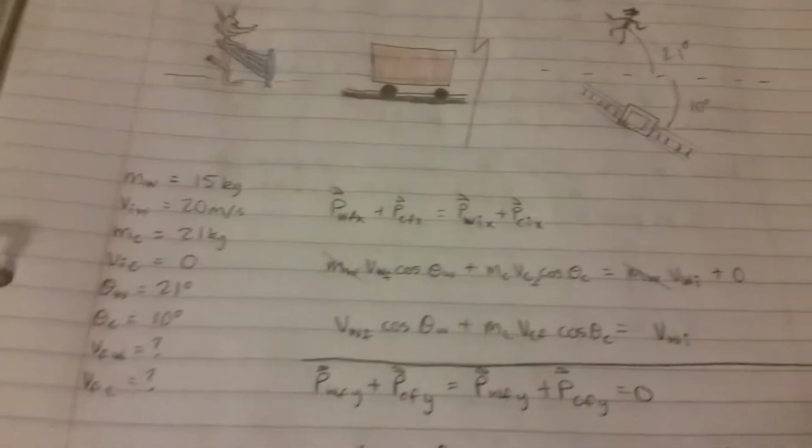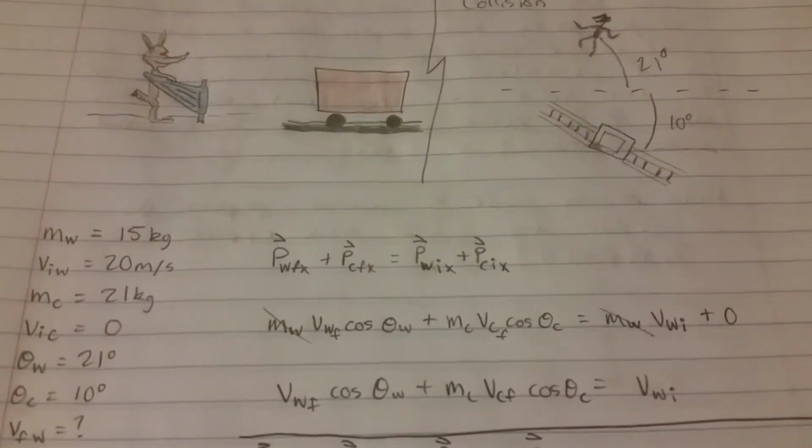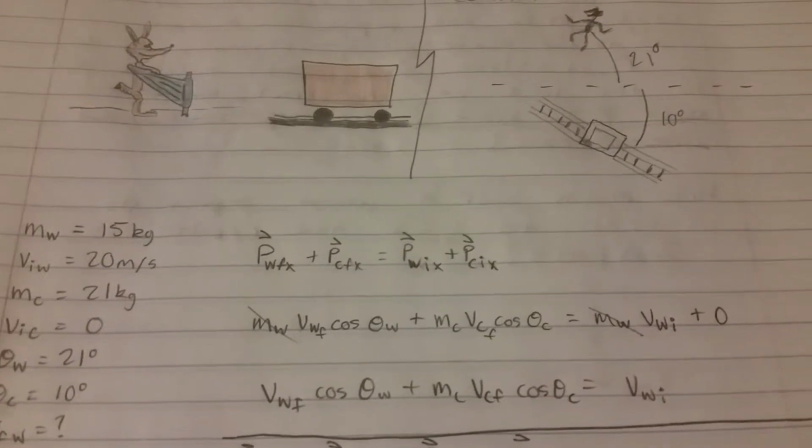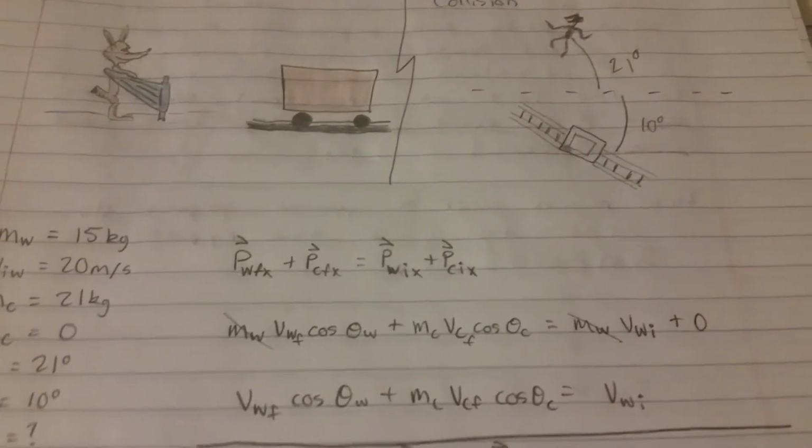of the cart. So we know that the momentum of Wile in the final x direction plus the momentum of the cart in the final x direction is equal to the momentum of Wile in the initial x direction plus the momentum of the cart in the initial x direction.